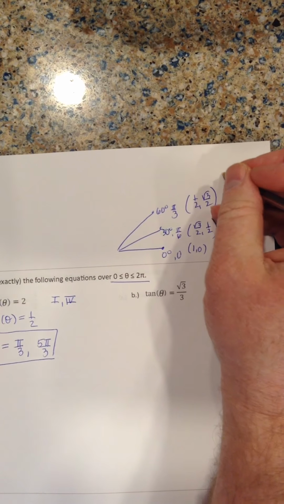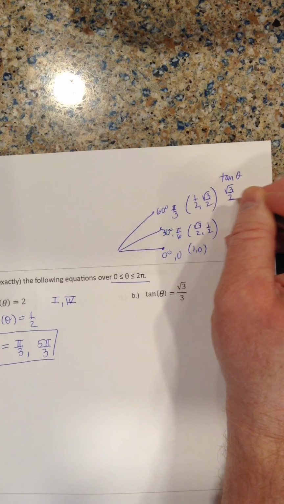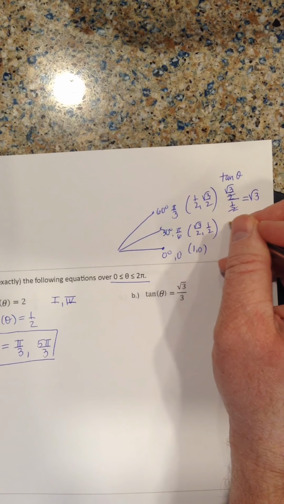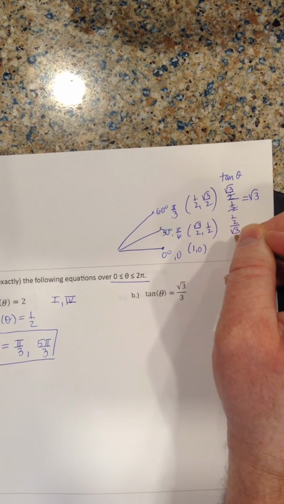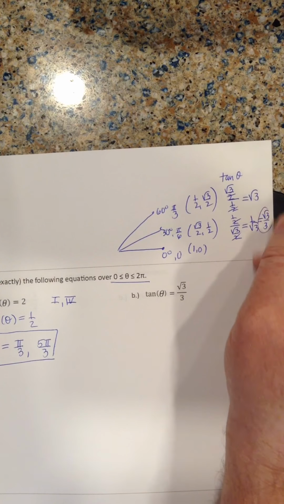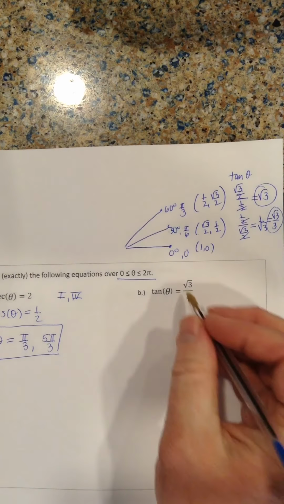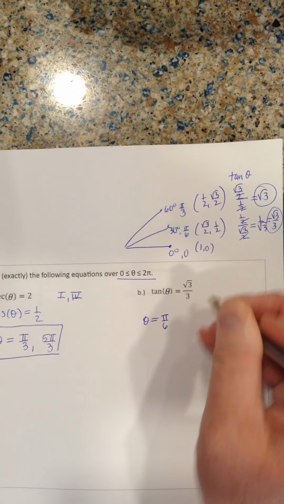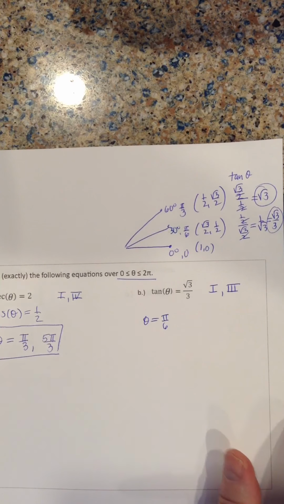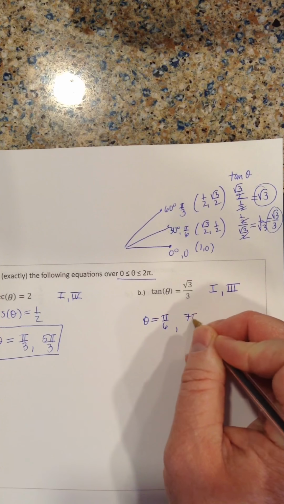And then if I do the tangent of theta, I go y over x. The halves cancel and I just get root 3. And here I go 1/2 over root 3 over 2. The 2's cancel, I get 1 over root 3, or root 3 over 3. Okay, so this is true at pi over 6, and the tangent is positive in 1 and 3. So that means in quadrant 3 that'd be 7 pi over 6.